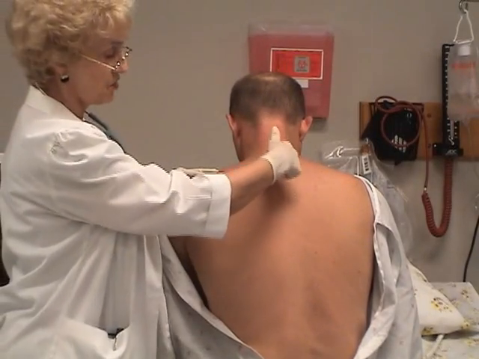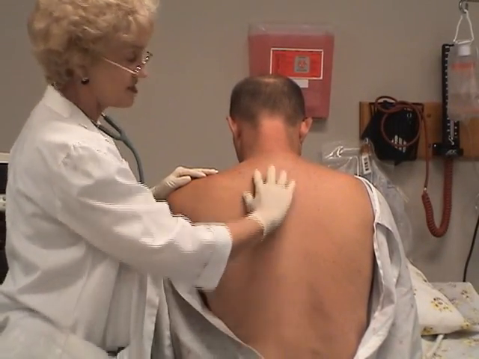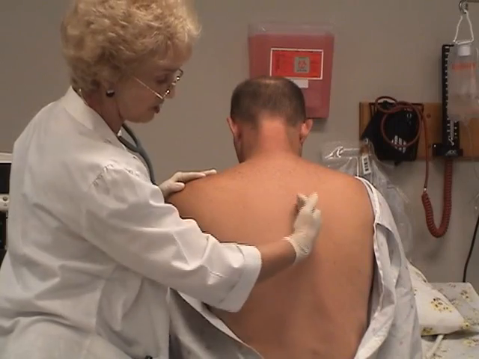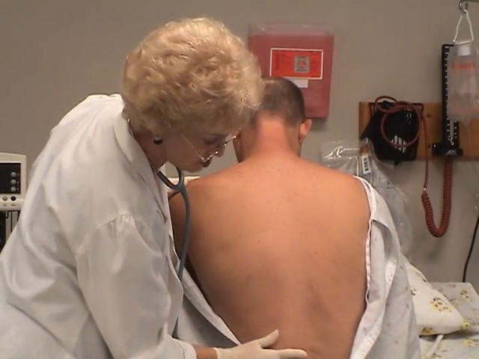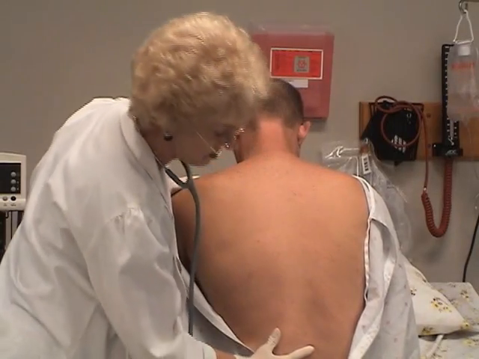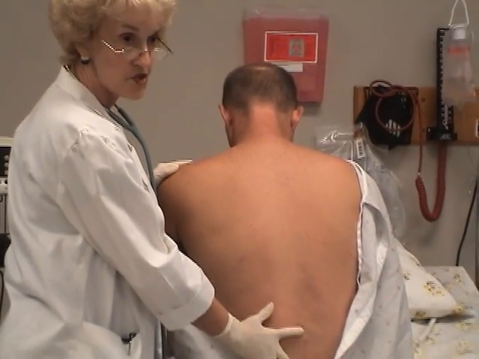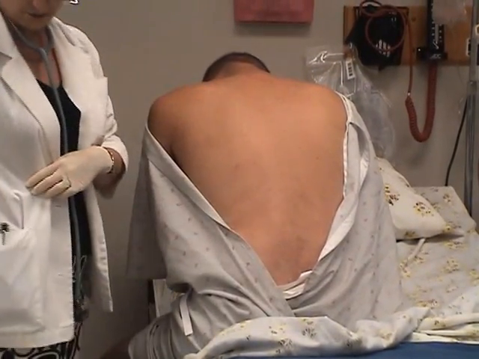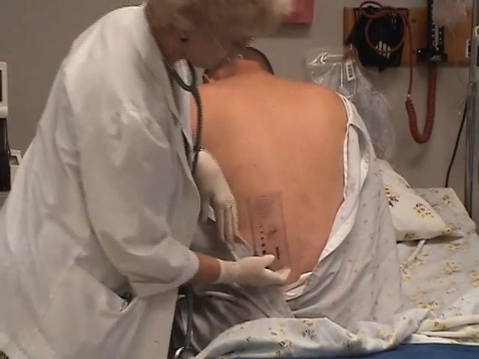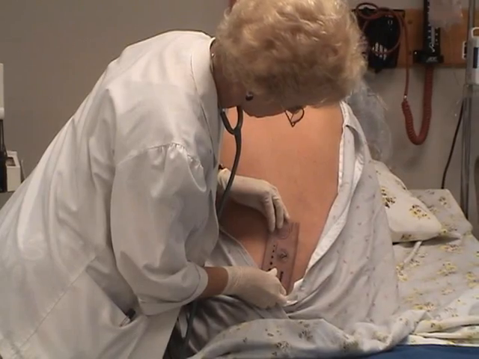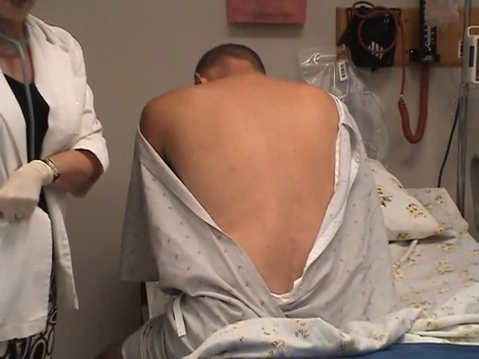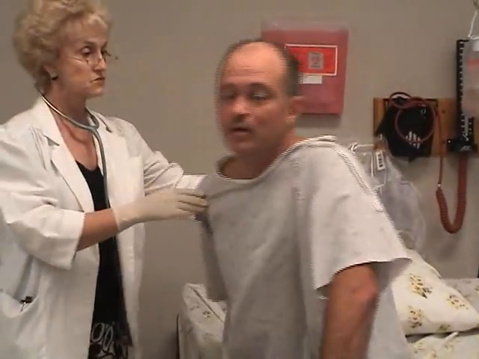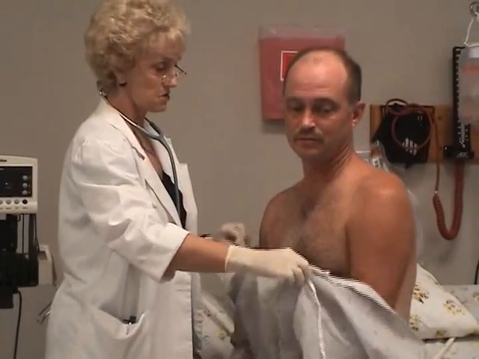This is also a time that you can view the spine. Is there any kyphosis? Is there any scoliosis that you notice in the spine? Now we do note here that we have a scar from a previous surgery. And this is where we can use our little measurement. And that's about a 5-centimeter scar. Let's draw this.